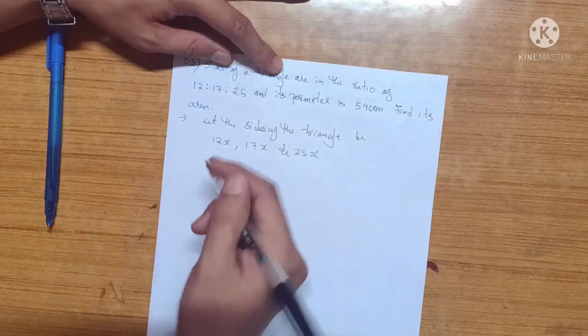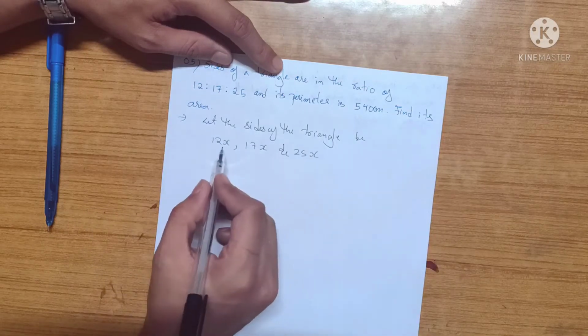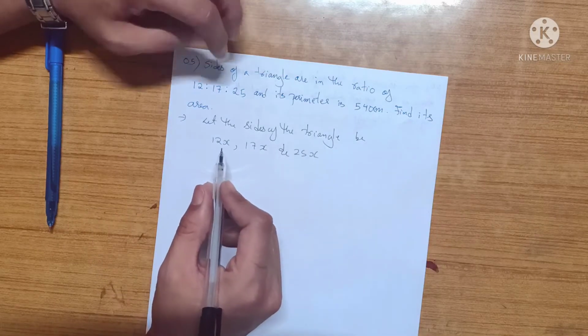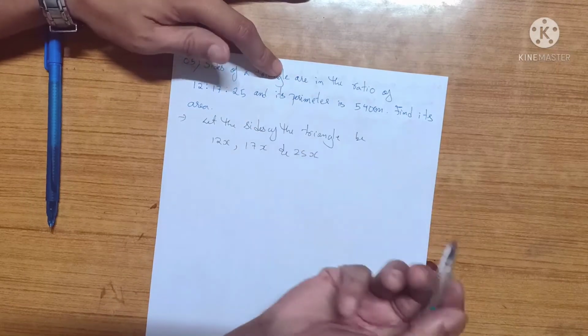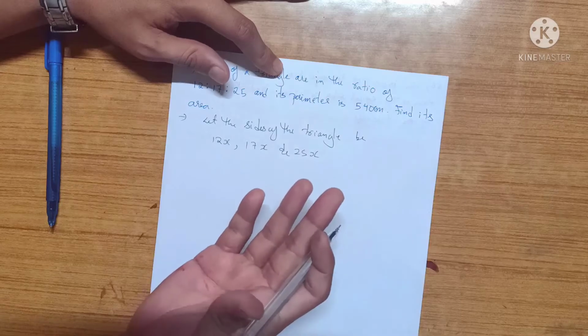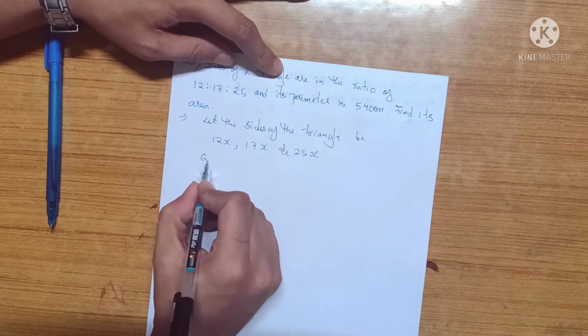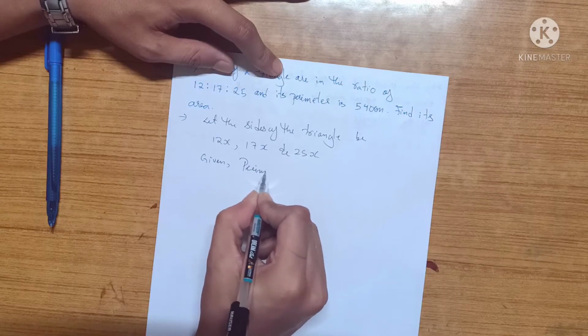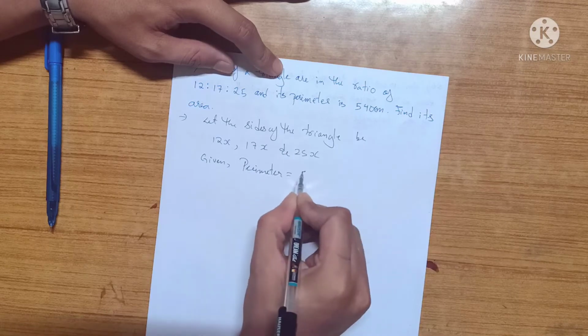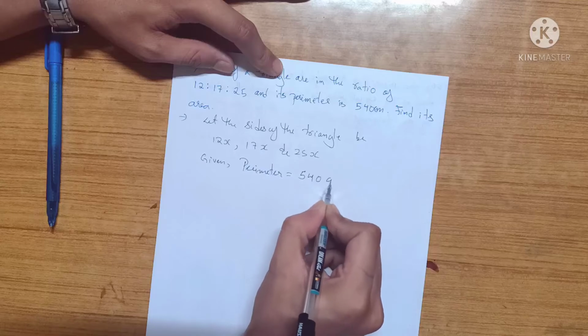The keyword is the x, and they've given us perimeter. Perimeter literally means the sum of all the sides, right? So given perimeter equal to 540 centimeter.